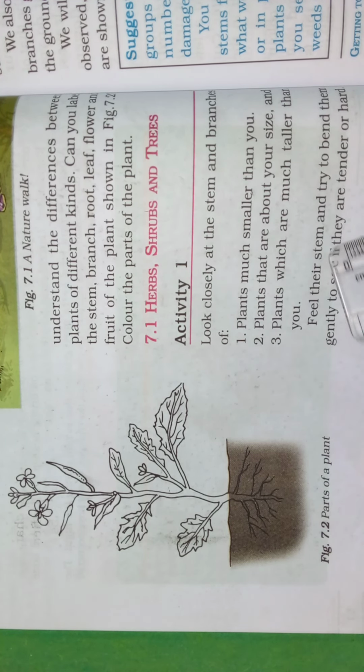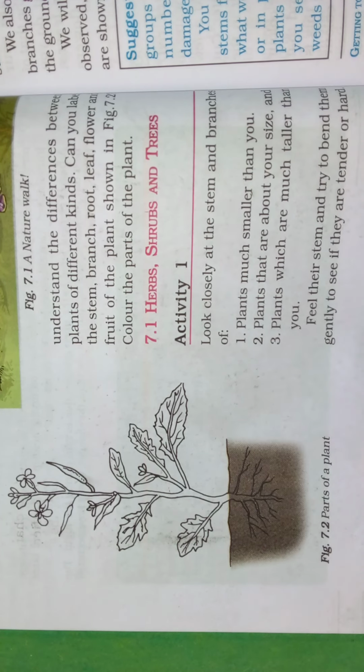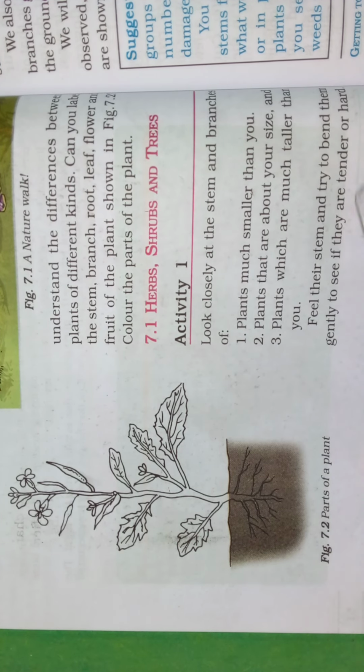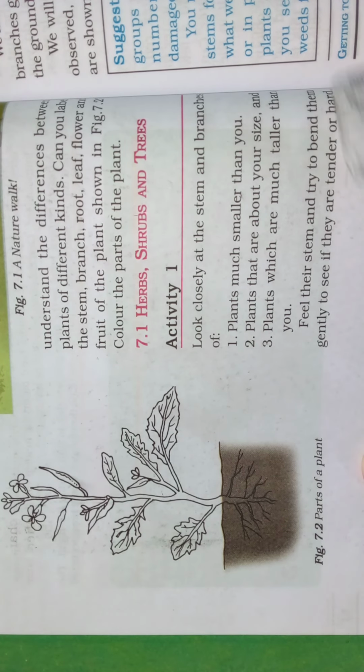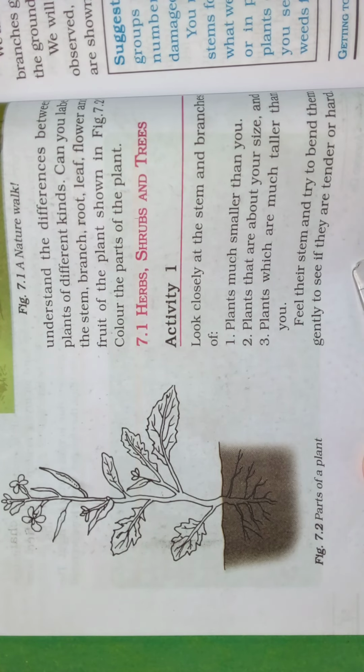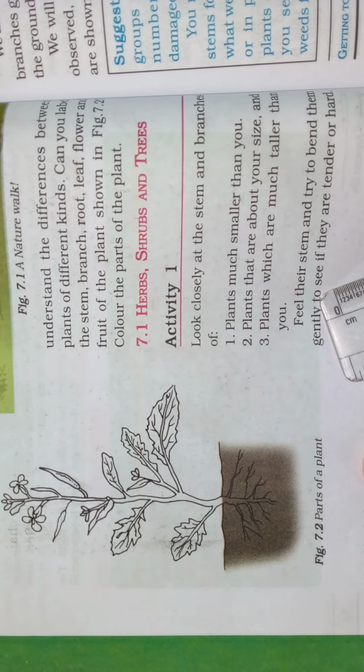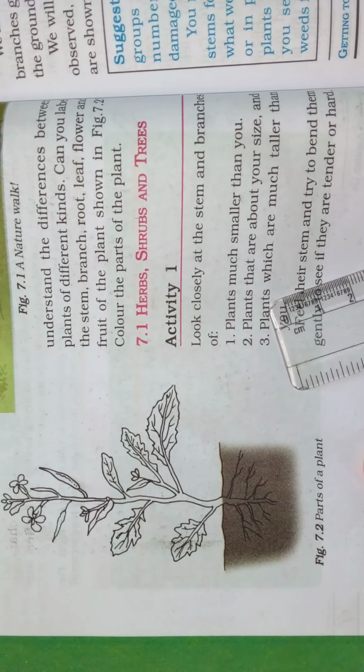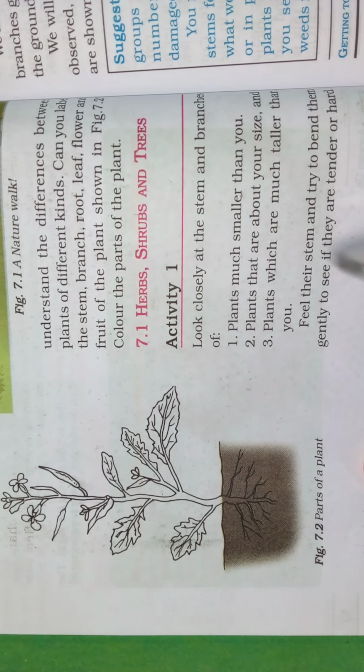Feel their stem and try to bend them gently to see if they are tender or hard. If you do this activity, you may understand what types of stems the plants have.